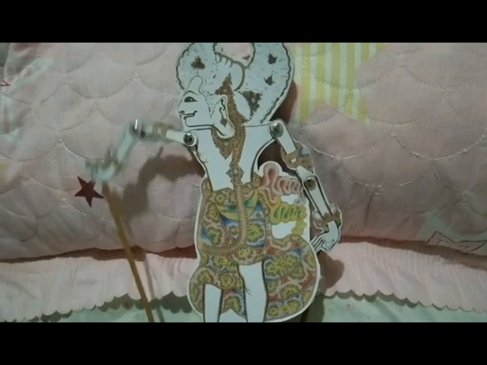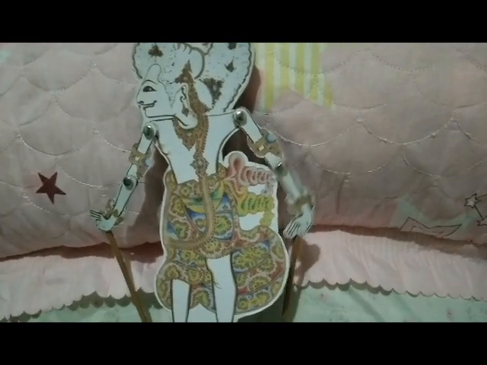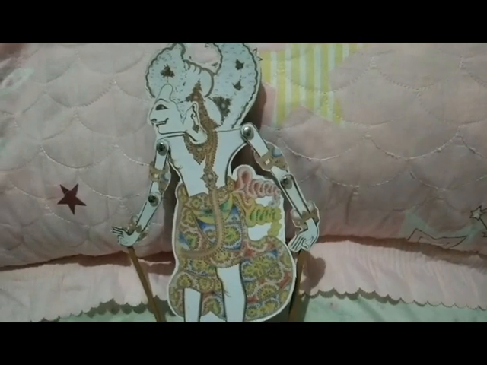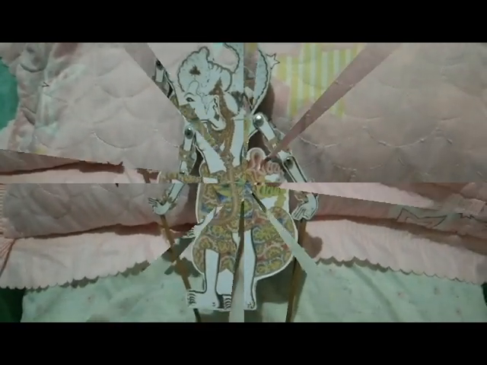Here, I created the puppet Arjuna of Mahabharata, the third of the 5 Pandava brothers, most accomplished in the art of war and meditation, and he is considered to be the greatest of all archers.